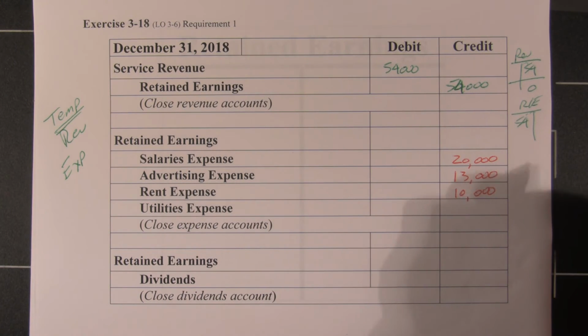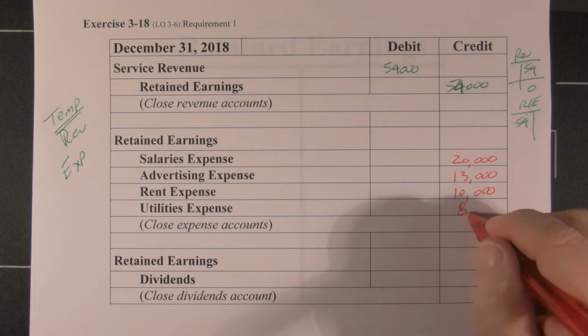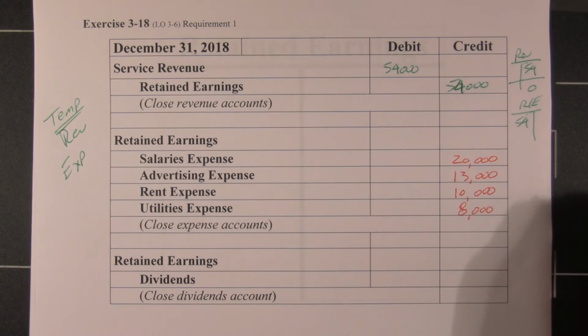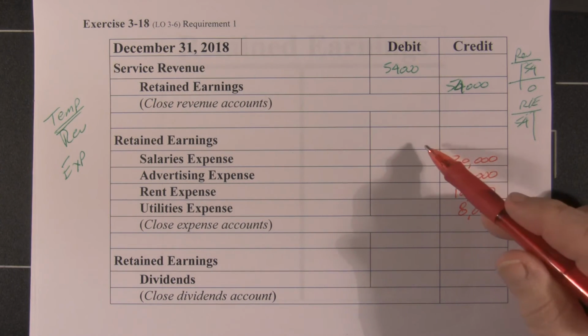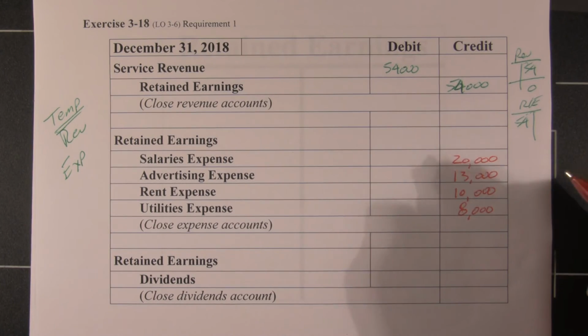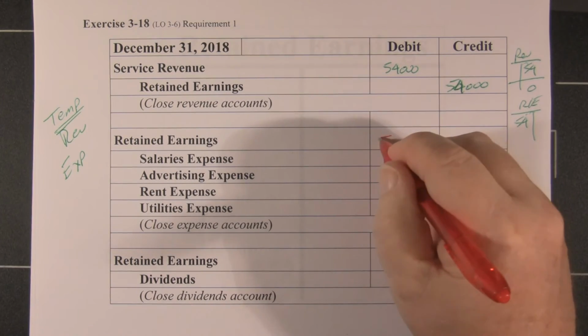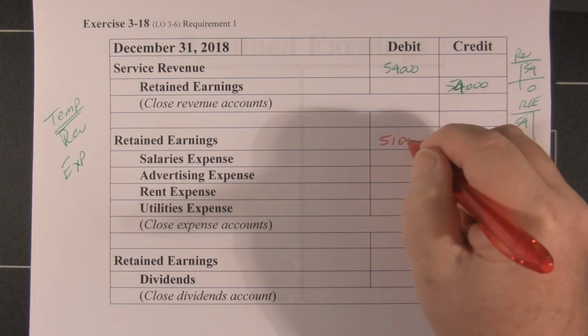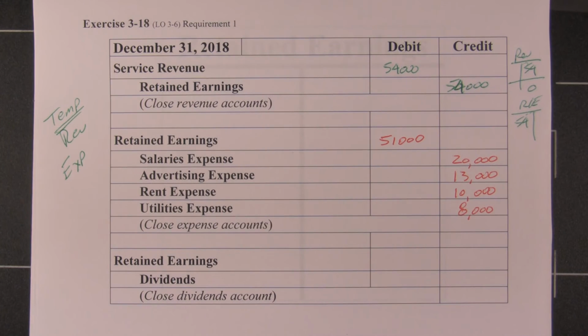And our utilities expense has an $8,000 debit balance. We need to credit that to make it go to zero. When we do that, we have to now debit retained earnings for all of these credits. So that's 20, 33, 43, 51,000 debit to retained earnings.